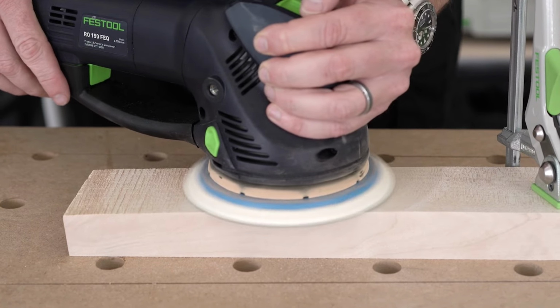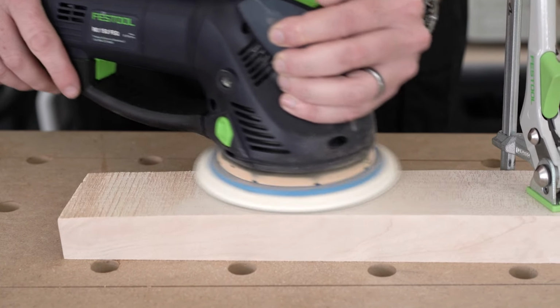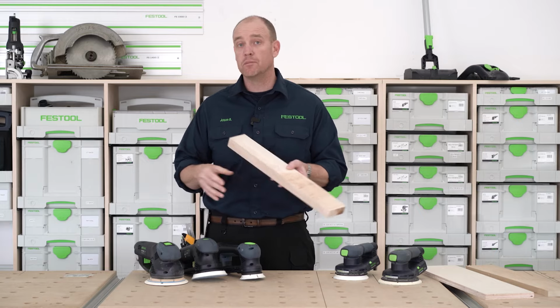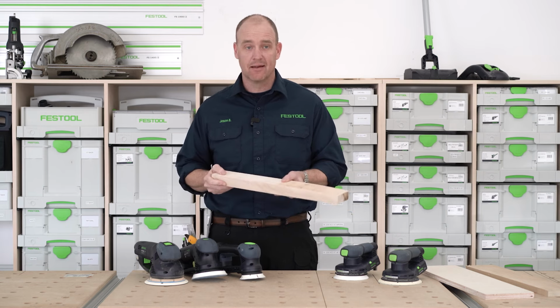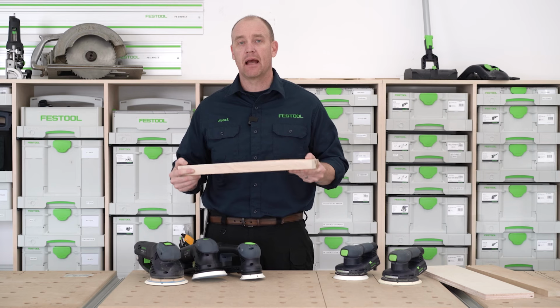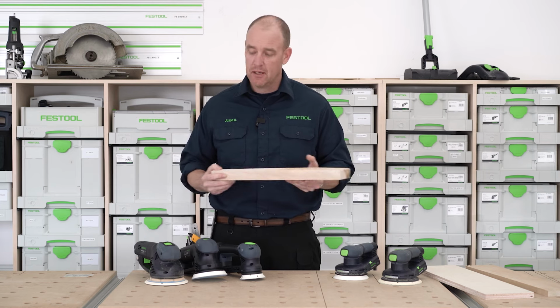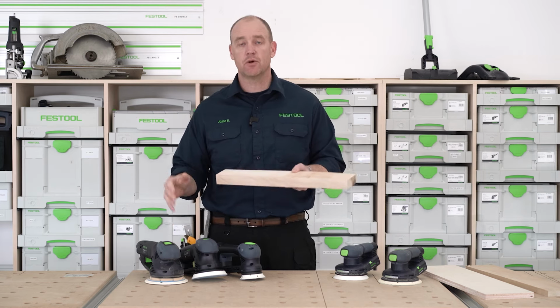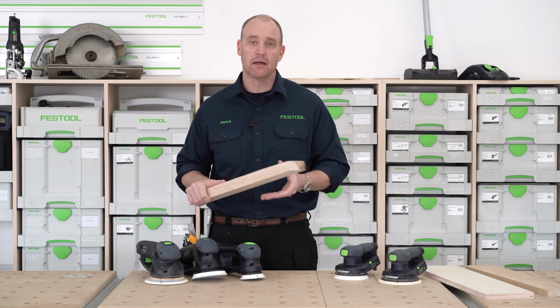And where that would come into play is on rough lumber, or if I'm trying to remove multiple layers of paint, or anything where I need to remove as much material, flatten something out as quickly as possible, the Rotex is going to be the right choice because it is incredibly aggressive.